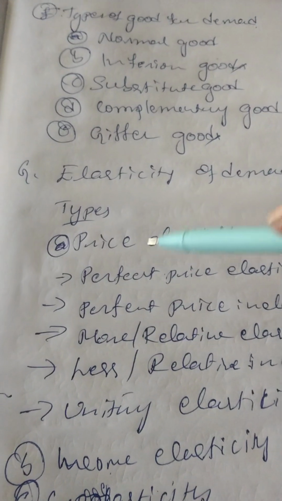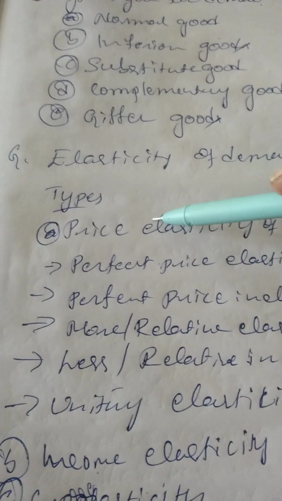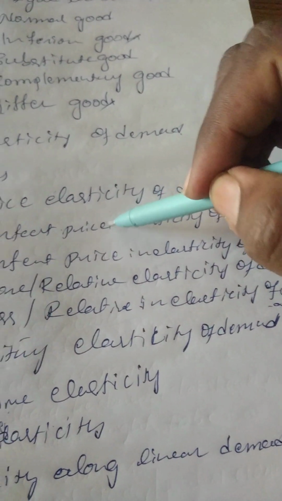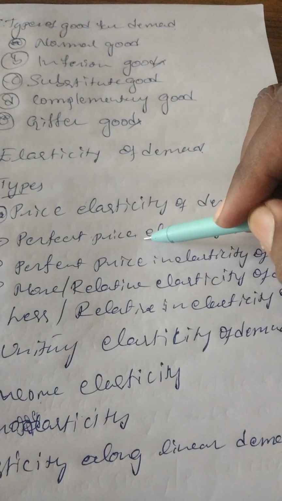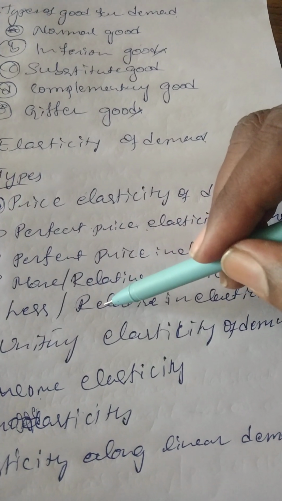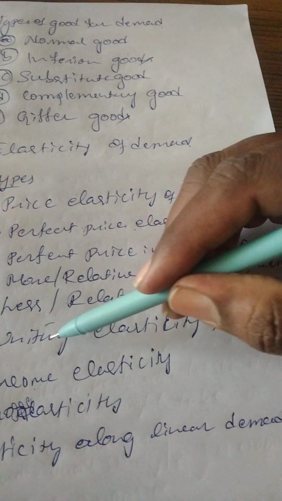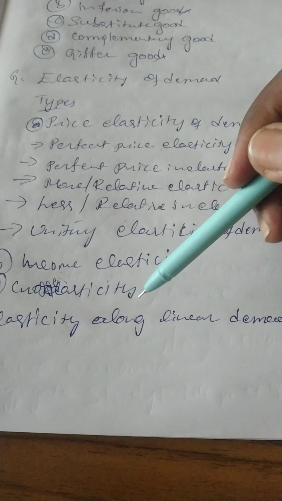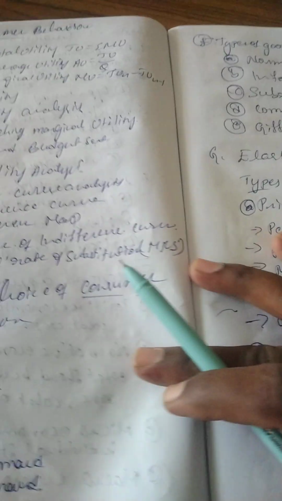There are three types of elasticity. In that, price elasticity of demand has five types: perfect elasticity of demand, perfect inelasticity of demand, relative or more elasticity of demand, less elasticity of demand or relative inelasticity of demand, unitary elasticity of demand. Then finally, elasticity along a linear demand curve. So many topics you have to learn from the second lesson.